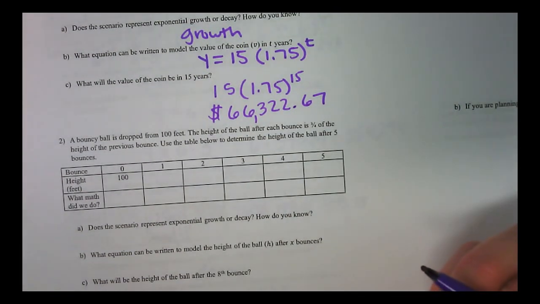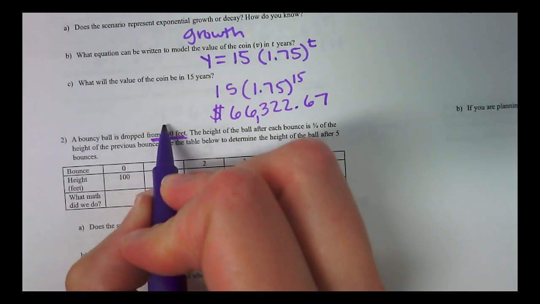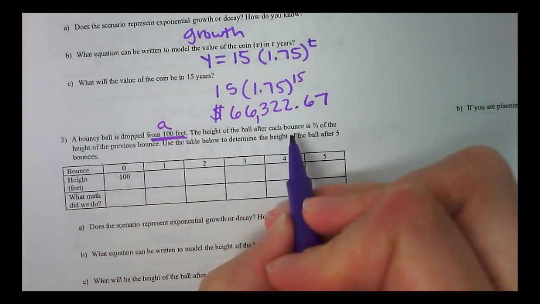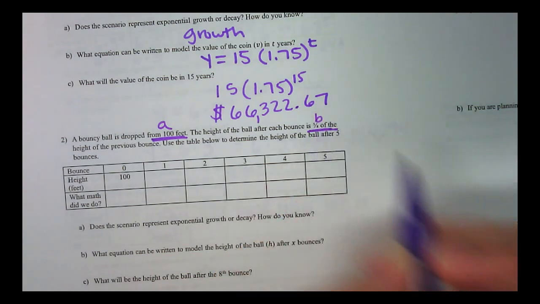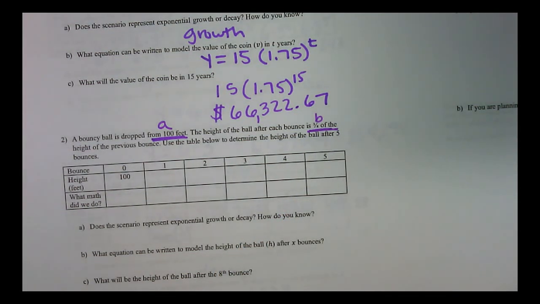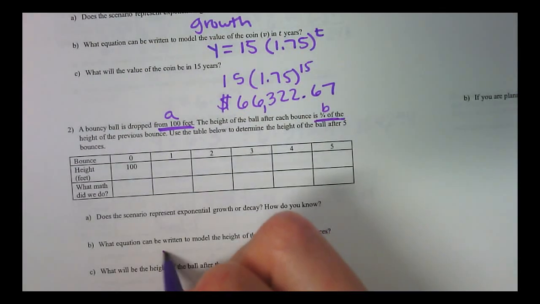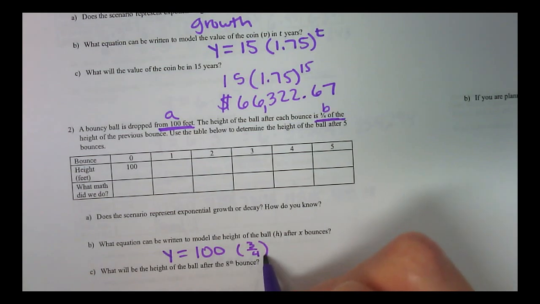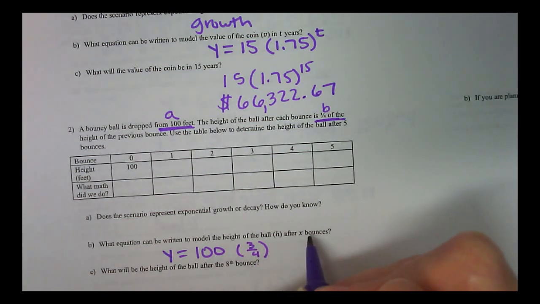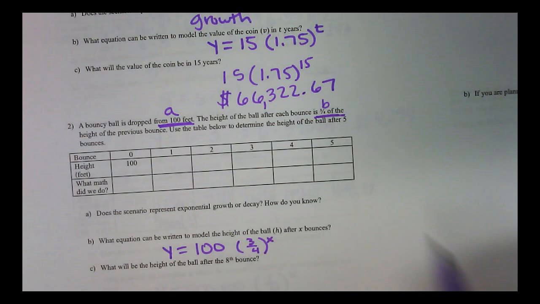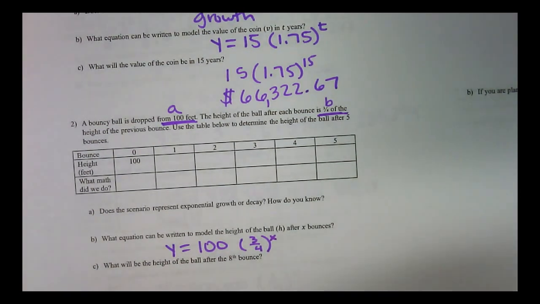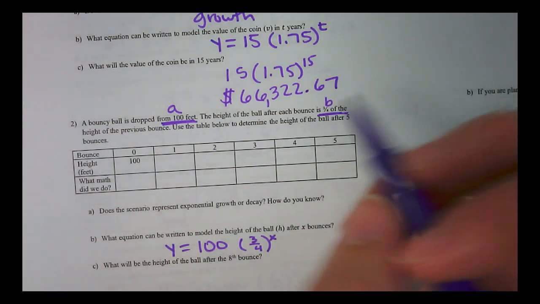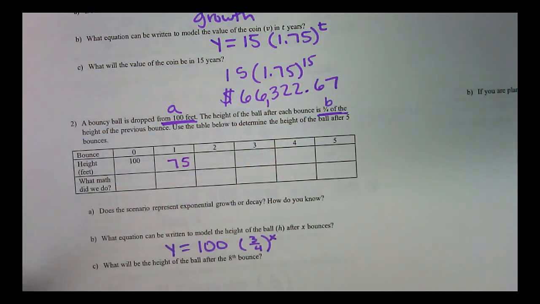Number 2, a bouncy ball is dropped from 100 feet. That's what I'm starting with. The height of the ball after each bounce is 3/4 of the height of the previous bounce. So I'm going to start with 100. I'm going to have 3/4 in parentheses, and x is my variable. So if I go ahead and fill all these out, you guys can work those out. We're going to have 75 for this one.